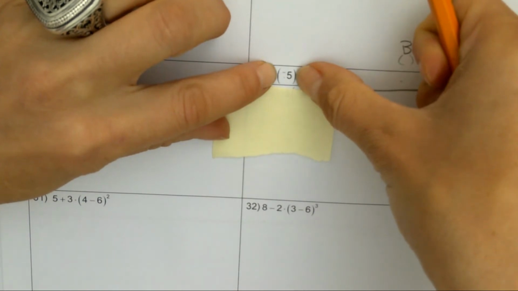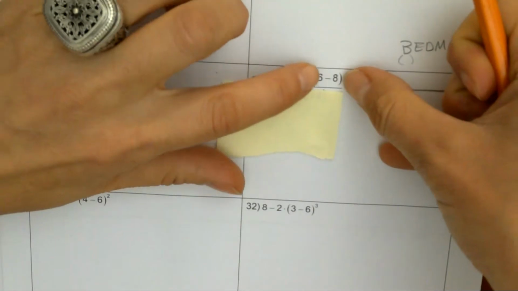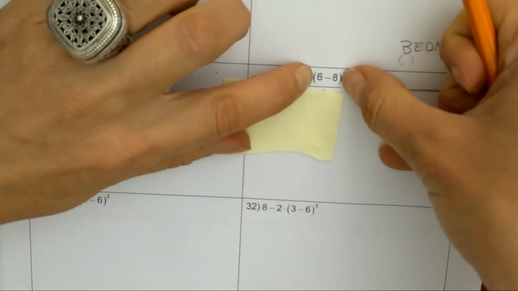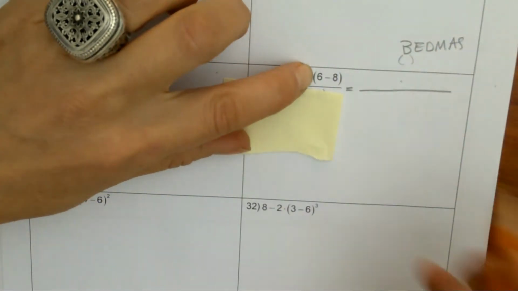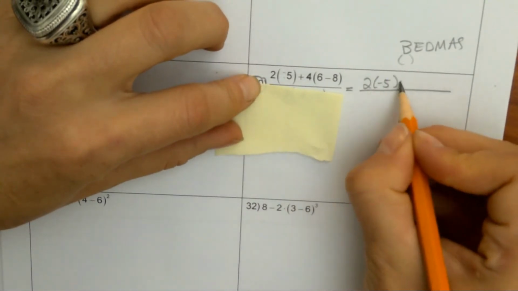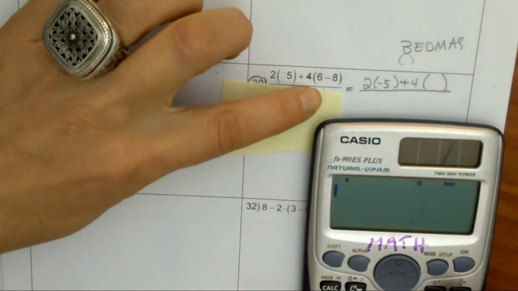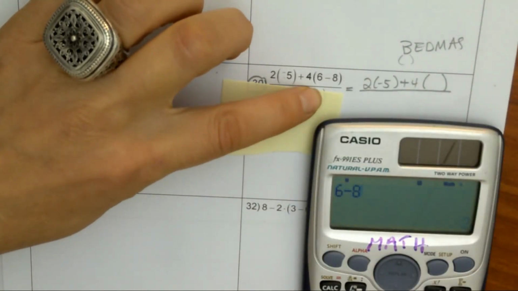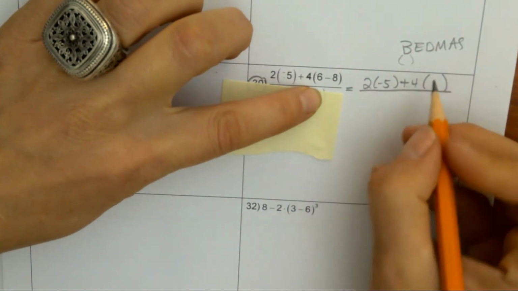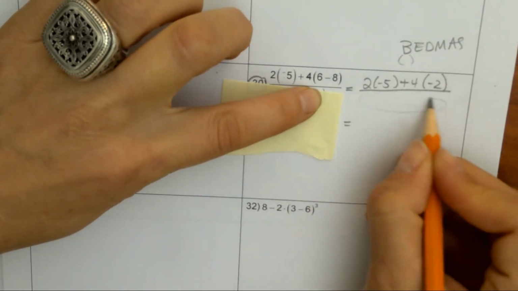No, he's just a negative 5 all by himself. Okay. Can I do something inside this bracket? Yes, I can go 6 subtract 8. So let's write this out. 6 subtract 8, negative 2. Okay. Leave some space because we're going to do the bottom.